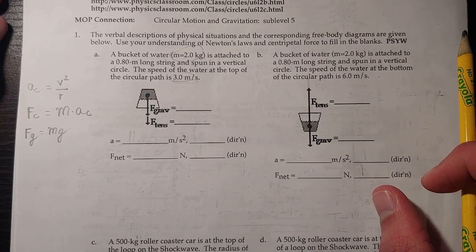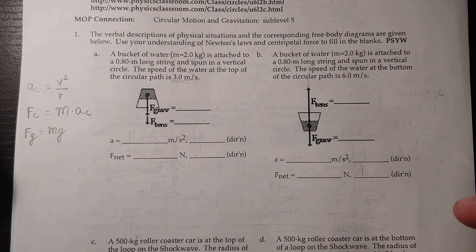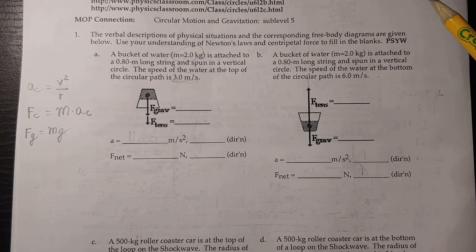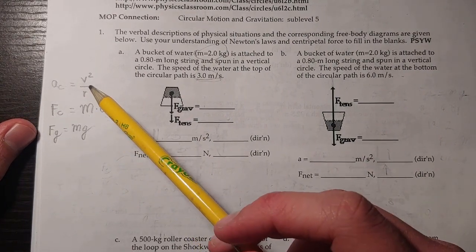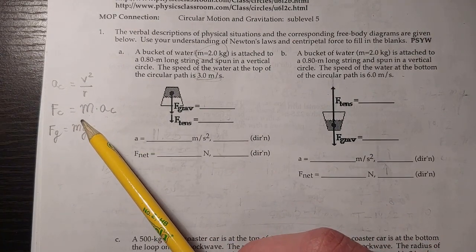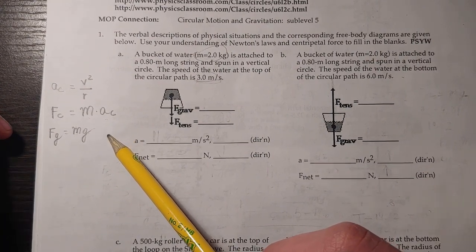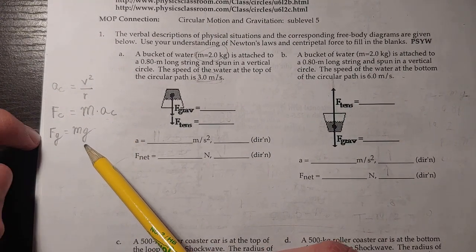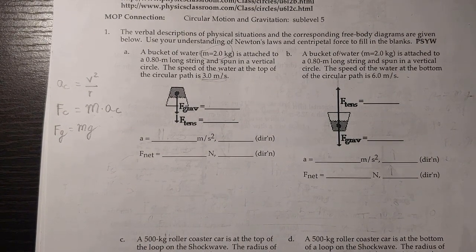I always like to start my questions by making a note of the equations that I'm going to use, so I always write them on the side. Here we have the centripetal acceleration formula, which is v squared over the radius. We also have the mac and cheese formula: the centripetal force equals mass times the centripetal acceleration. And we also have the force of gravity, which is the mass times the acceleration due to gravity here on Earth. Now, to begin this problem, we first have to read the question, which we just did.